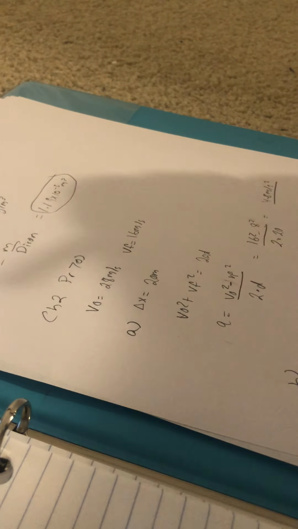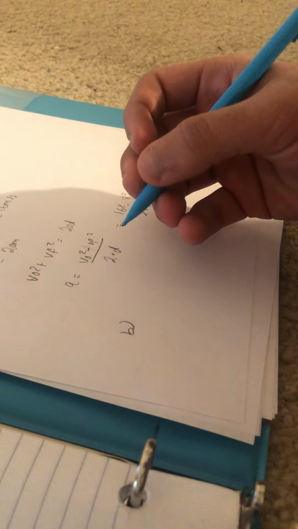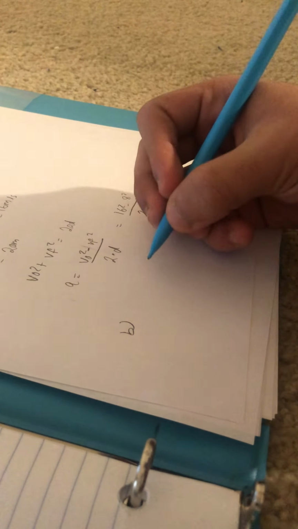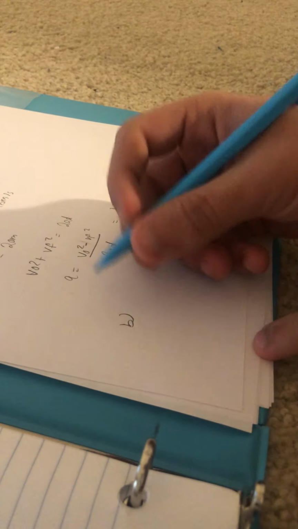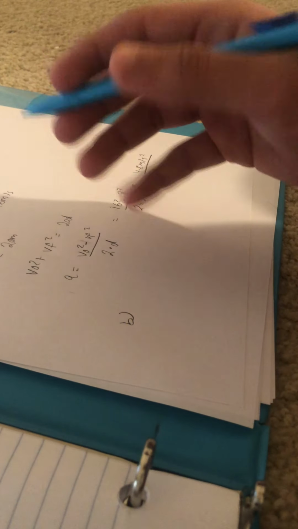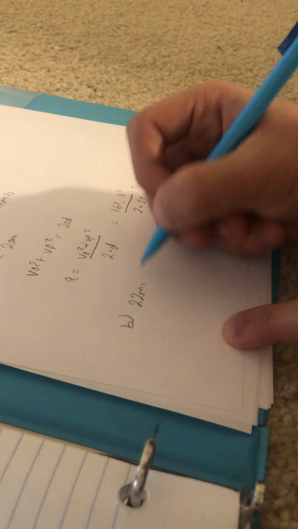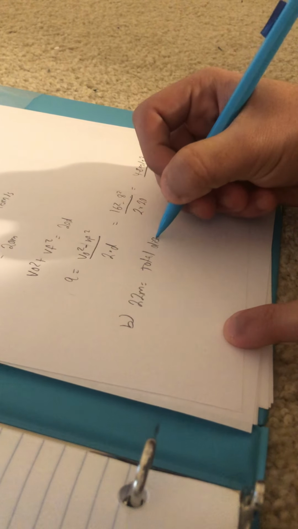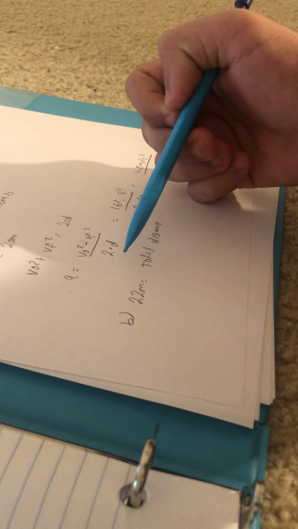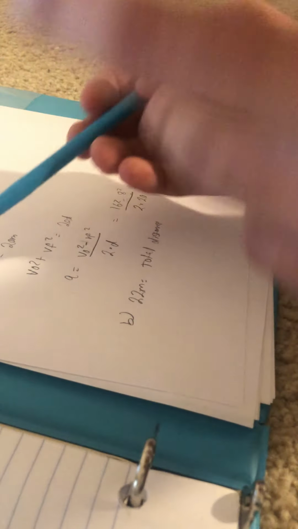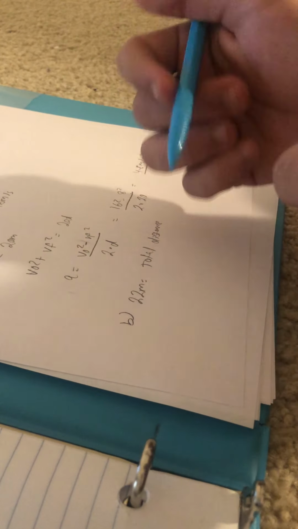Now for B, he wants the second object to travel a total distance of 22 meters. Find its acceleration. So it's just 2 meters difference, but it's total distance, not total displacement, so there's a big difference. So the total distance is 22 meters. And if object 2 goes from negative 8 meters per second to 0 meters per second, and from 0 meters per second to 16 meters per second, then you'll have to calculate from negative 8 to 0, and then from 0 to 16.